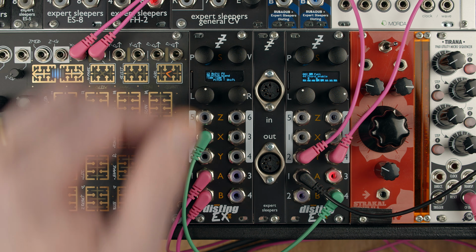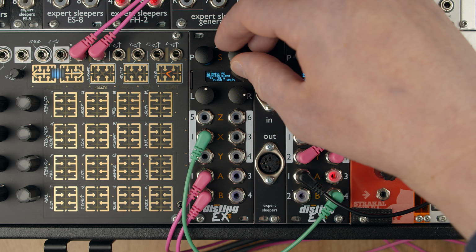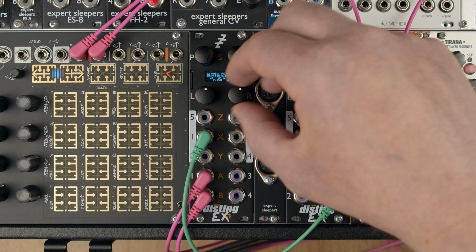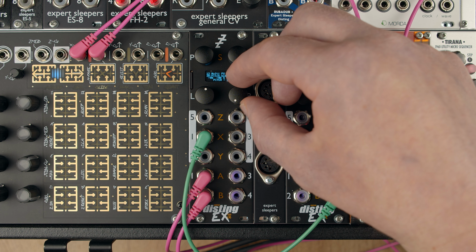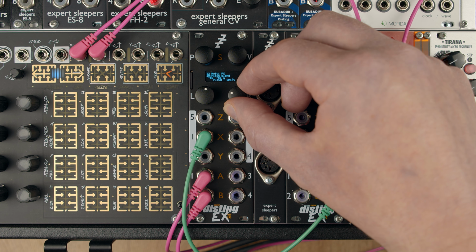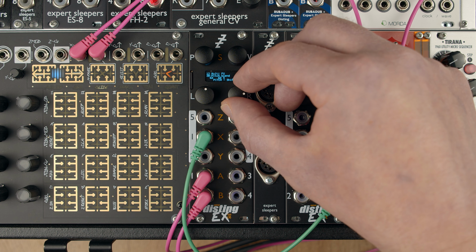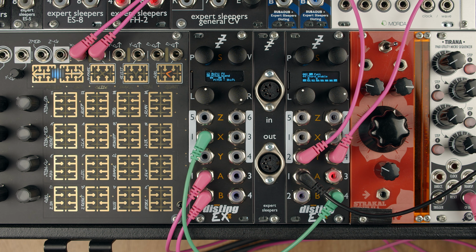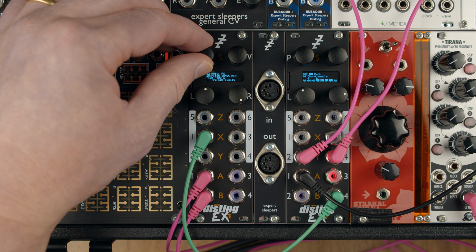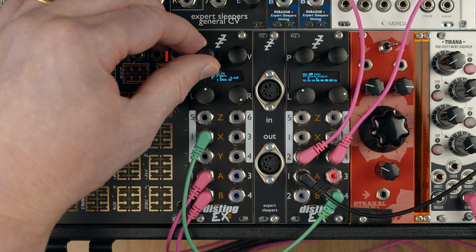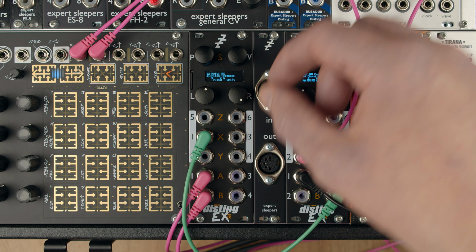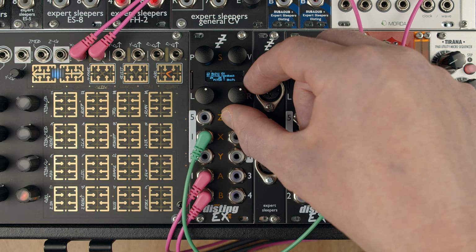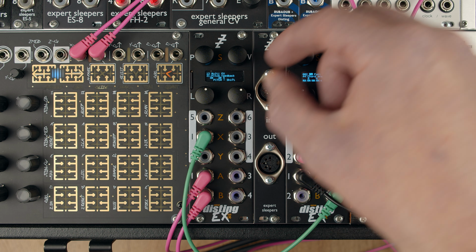If we put the blend back, that's just a better illustration perhaps of the blend control. So that's all pitch shifted, cross-faded to normal, and then we add in the shifted. And feedback still works in this effect. So you can have it going up here in octaves.